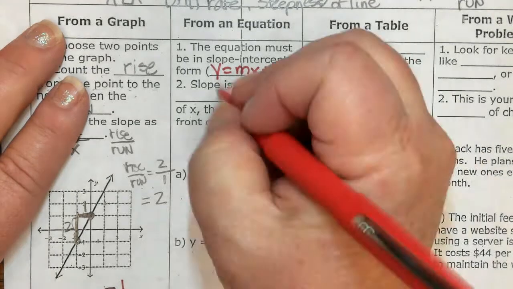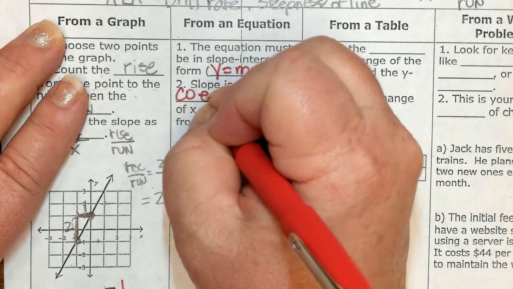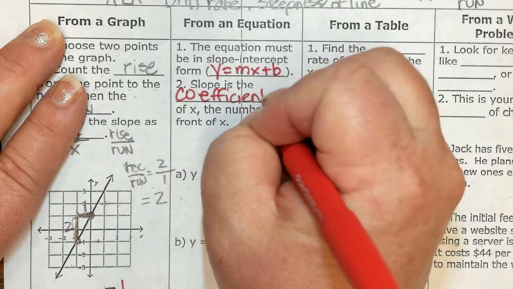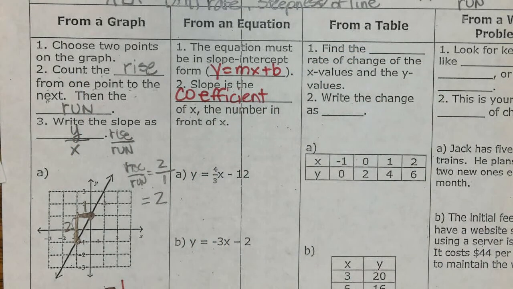Slope is the coefficient. Does anybody know what the word coefficient means? It works together is a good way to think about it. The coefficient of x, what's right next to x?